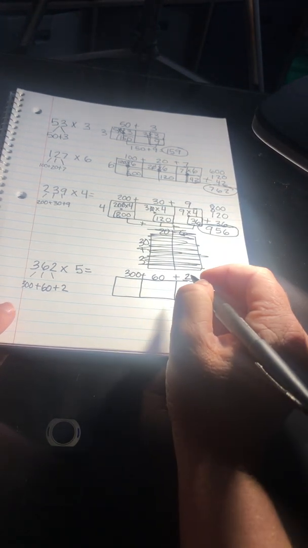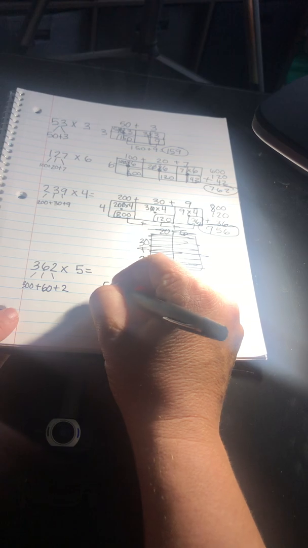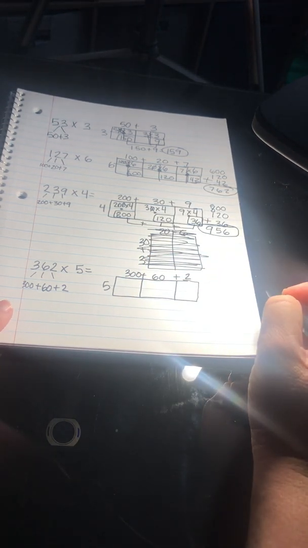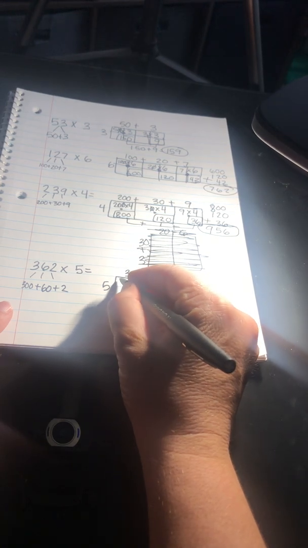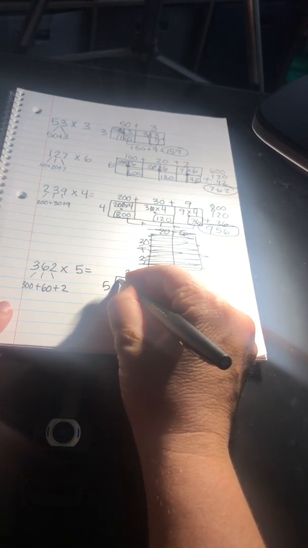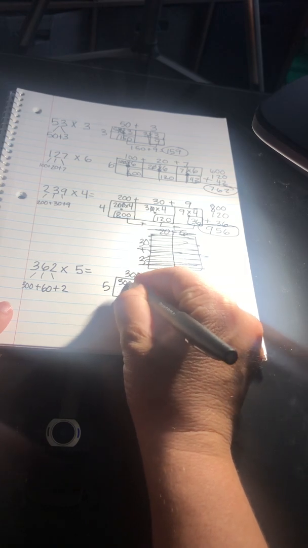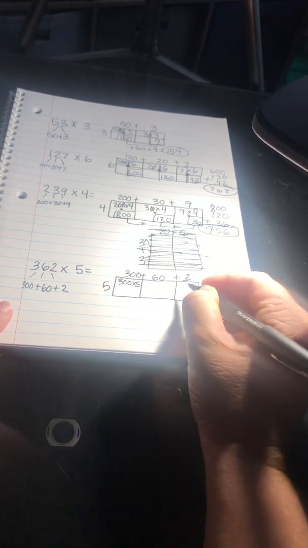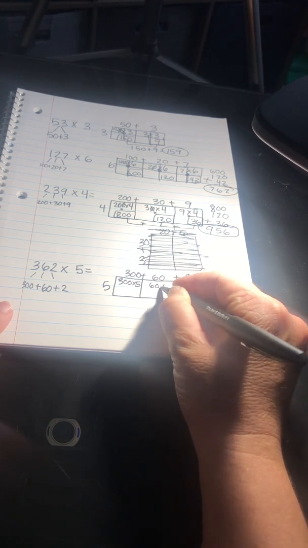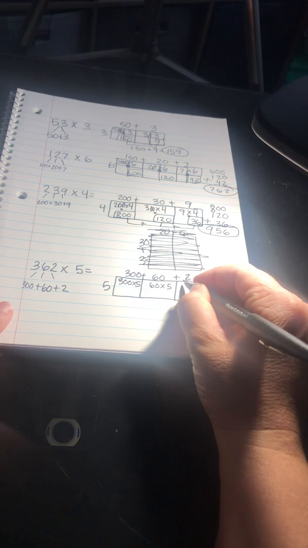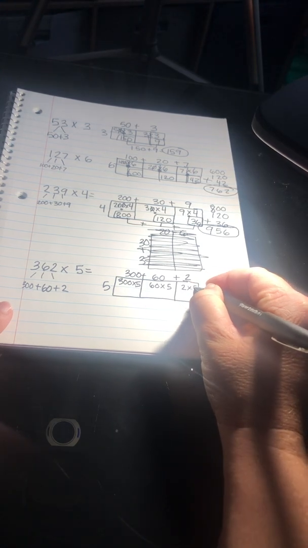And then I'm going to put my 5 on this side. So what am I going to multiply in this one? 300 times 5. Then this one, 60 times 5. And then 2 times 5.